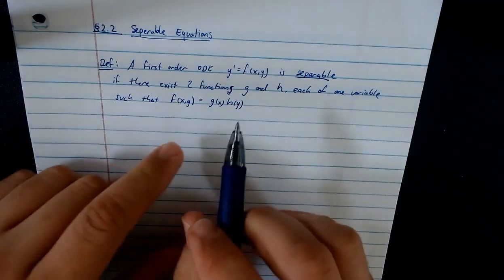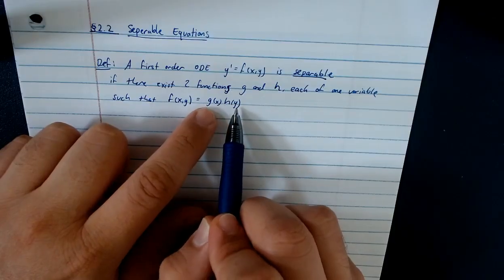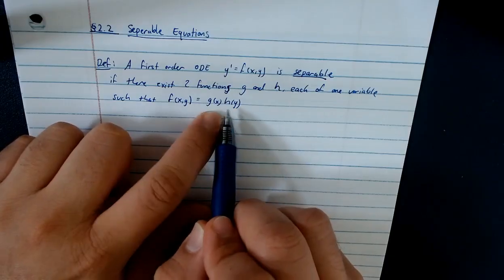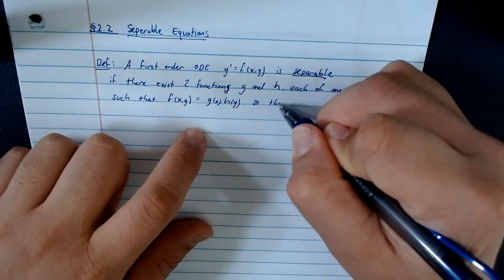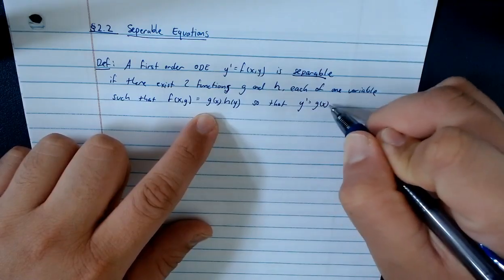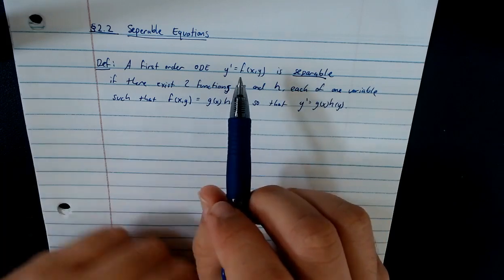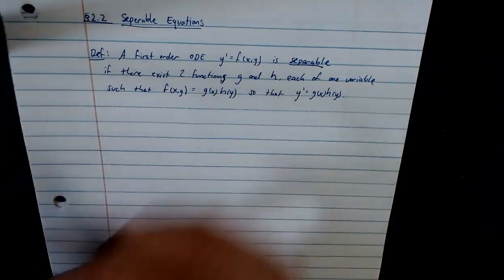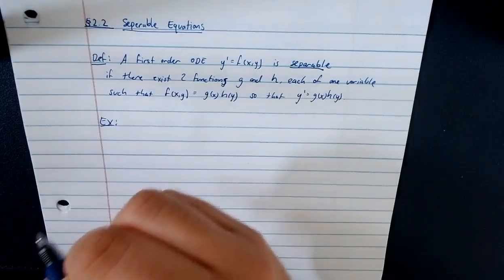That is to say, it's separable if your function of two variables can actually be written as the product of two functions, each with one variable, one with x and one with y. It can be separated into these two factors, so that the equation can be rewritten as y prime equals g of x times h of y. Okay. Problems that have this property, ODEs that have this property, are called separable differential equations, or more simply separable equations.